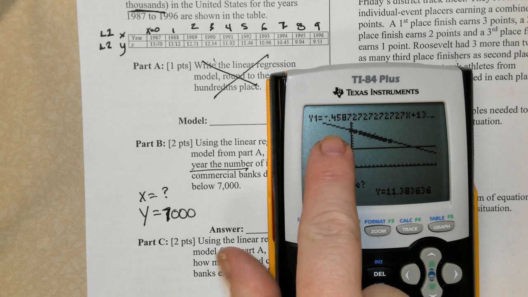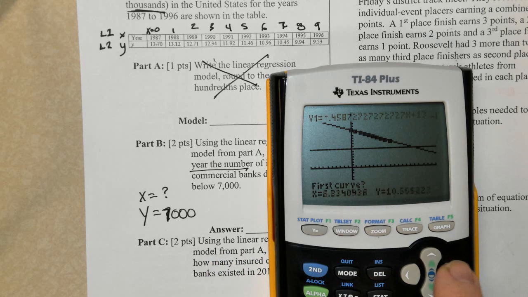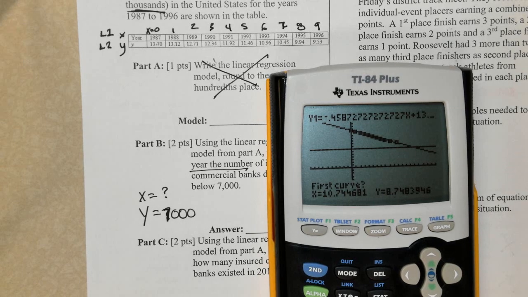When it says first curve, look at the very top. That's that best fit line. Use this arrow to get as close as you can, while still seeing it, to where they intersect. So I'm not going to get too close, but pretty close to where they intersect. And then I'm going to hit enter one time.